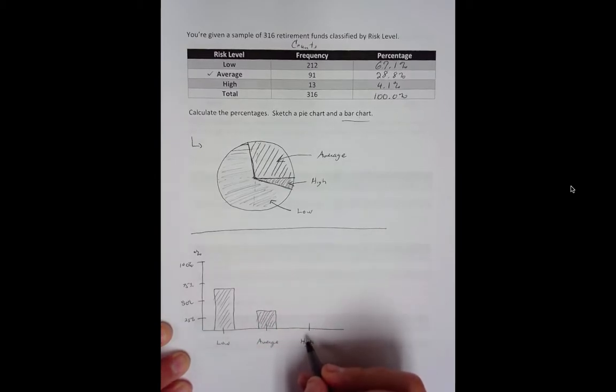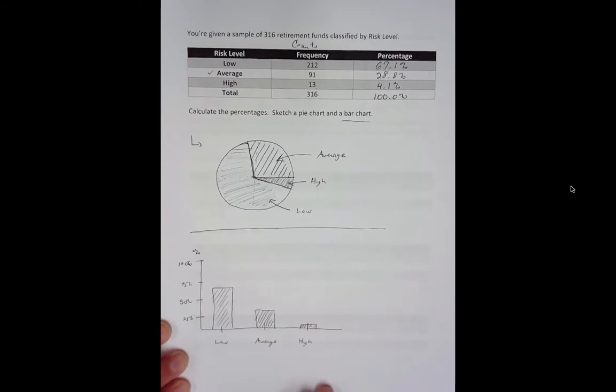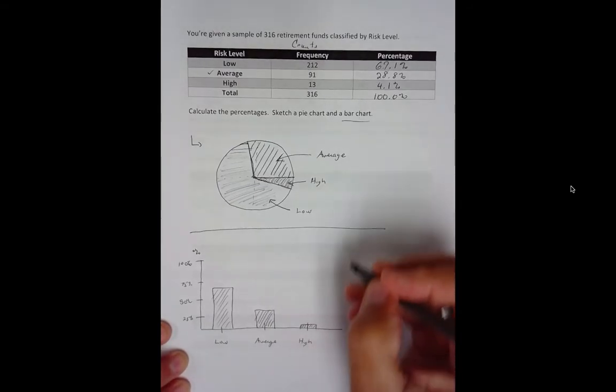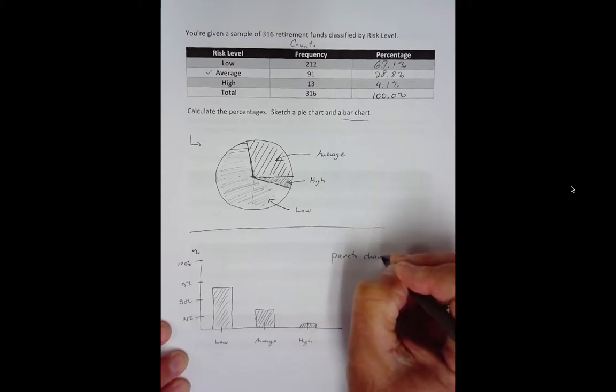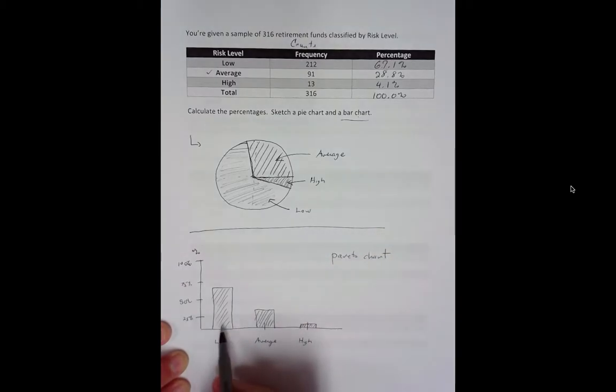And the high is going to be 4.1%, which is not very high at all. Now, it turns out that we also have a Pareto chart here, because a Pareto chart is nothing more than a bar chart when the values are arranged in descending order. So this low, average, high kind of did have a natural ordering, but because it's classified as a categorical variable, I could have put these in any order.